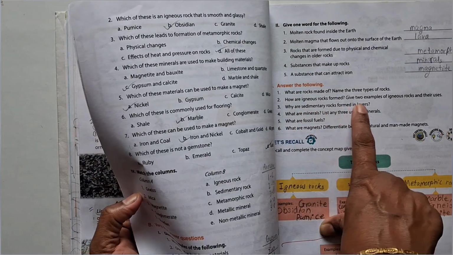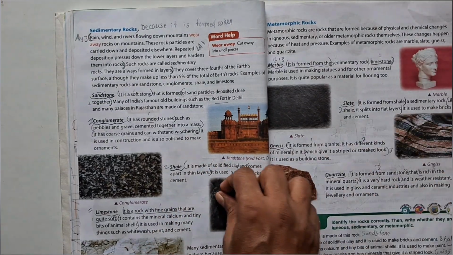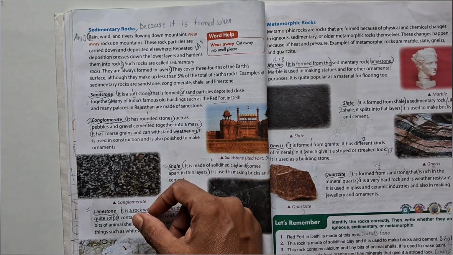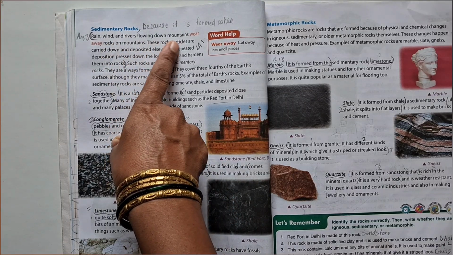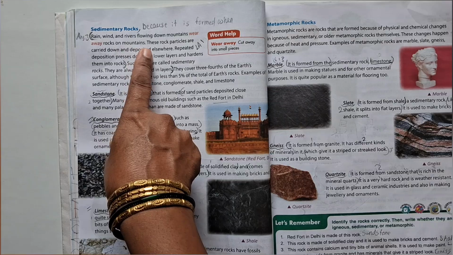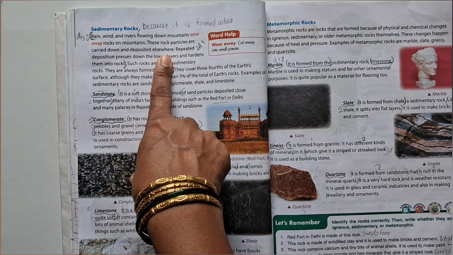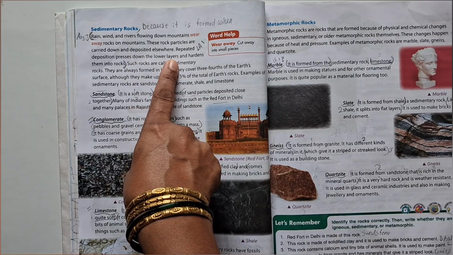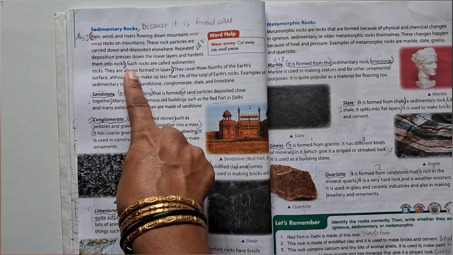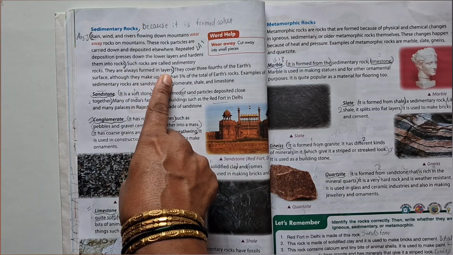Why do sedimentary rocks form in layers? Rain, wind, and rivers flowing down mountains wear away rock on a mountain. These rock particles are carried down and deposited elsewhere. Repeated deposition presses down the lower layers and hardens them into rocks. Such rocks are called sedimentary rocks. They are always formed in layers.